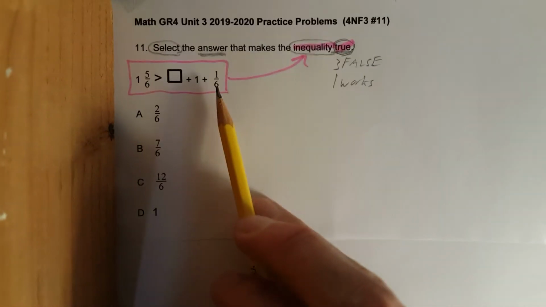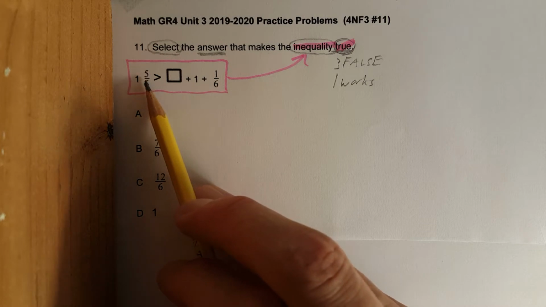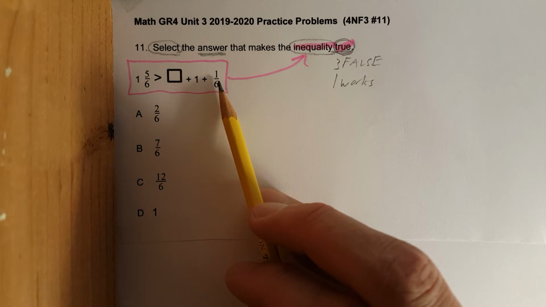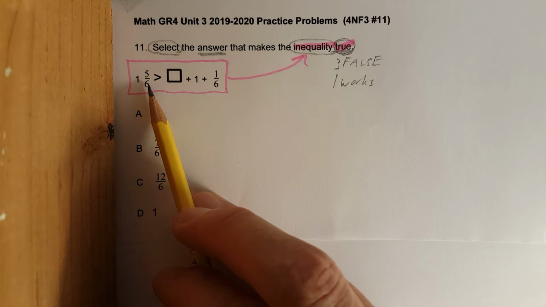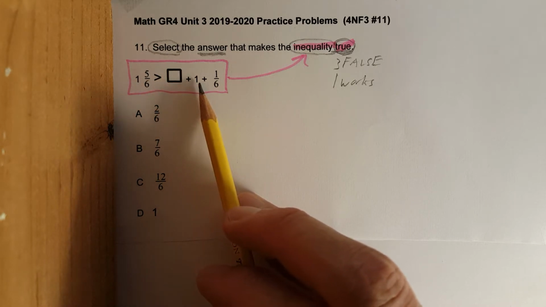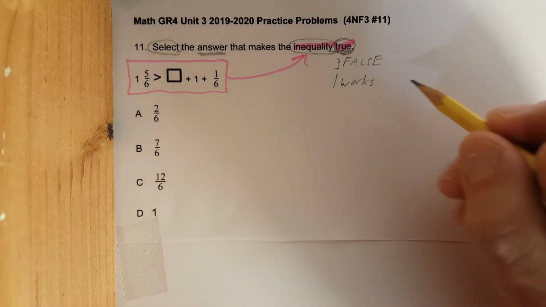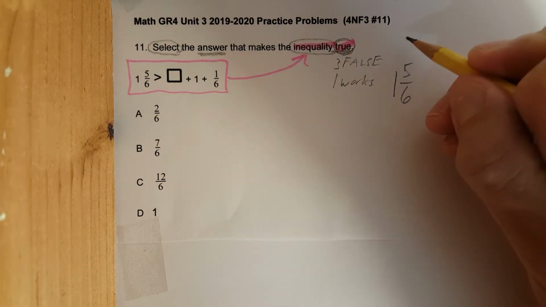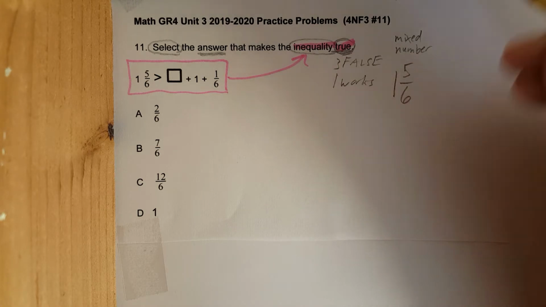Now there's a lot going on here, believe it or not. For instance, we have a mixed number, we have a whole number, and then we have a fraction. Let me repeat that again. Mixed number, because you have a whole number and a fraction, greater than, unknown number, whole number, fraction. I'm going to write it over here nice and big so we can see it all. 1 and 5 over 6. This is a mixed number.